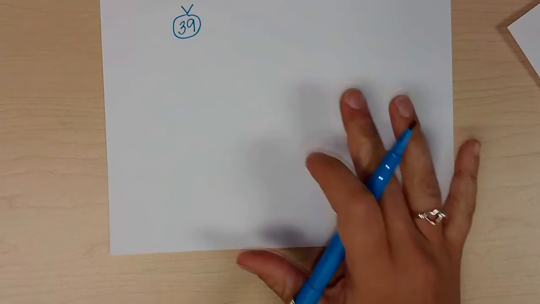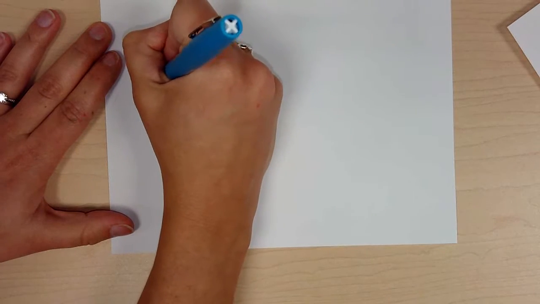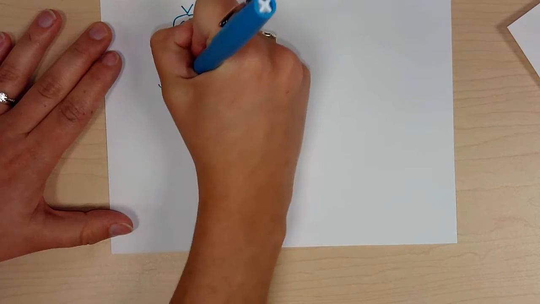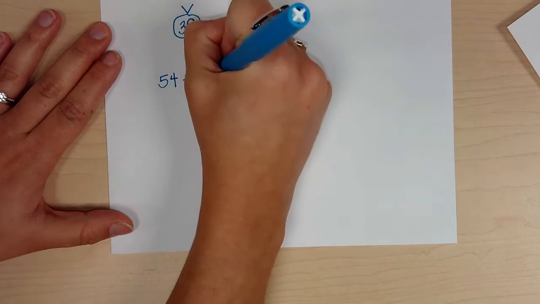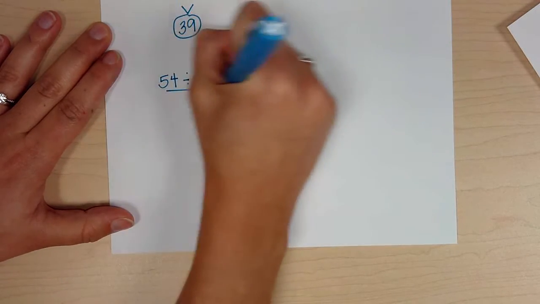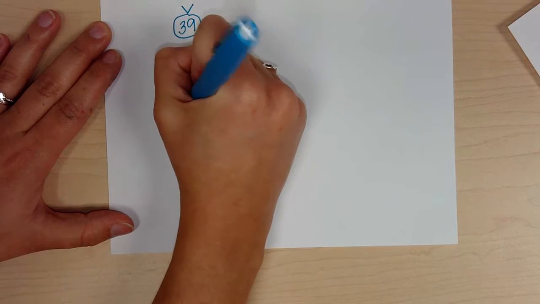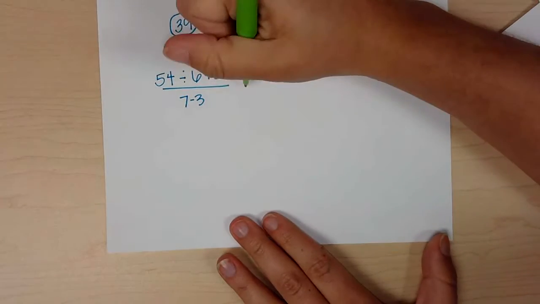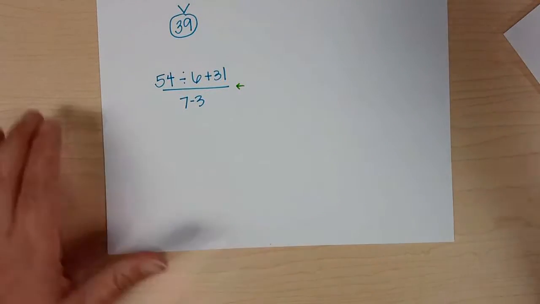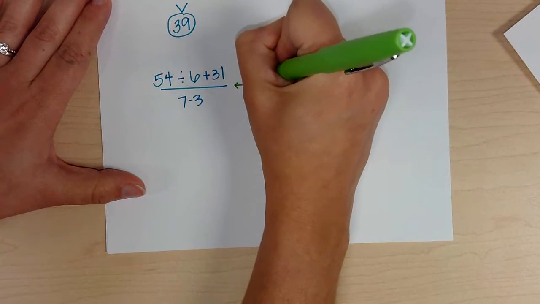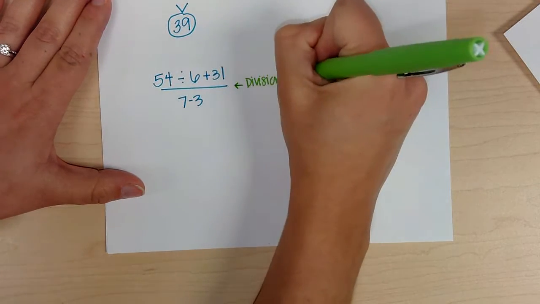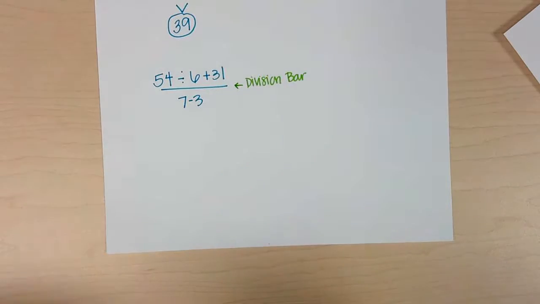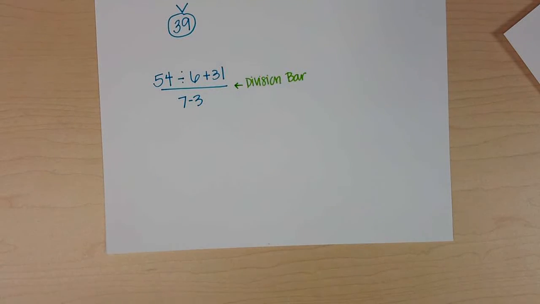Our second special case looks like this: 54 divided by 6 plus 31, all on top of 7 minus 3. Now, this bar right here is a division bar. That is telling us that we will divide. It is also used as a grouping symbol.